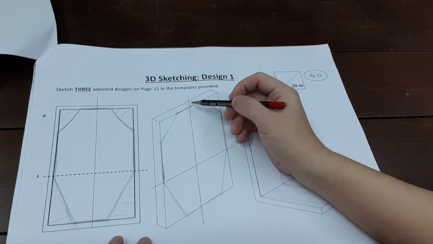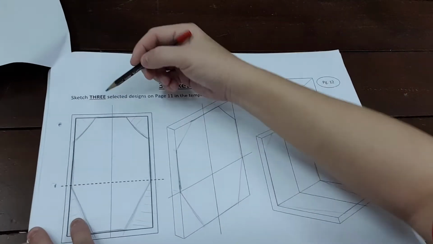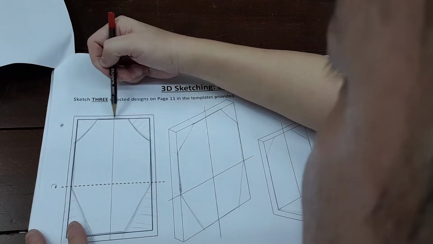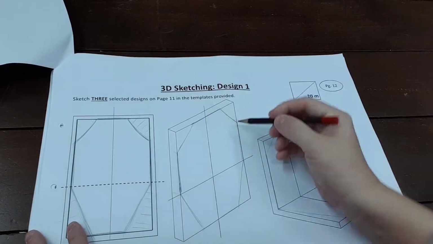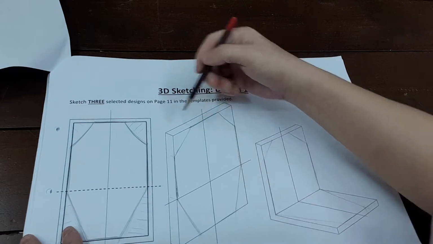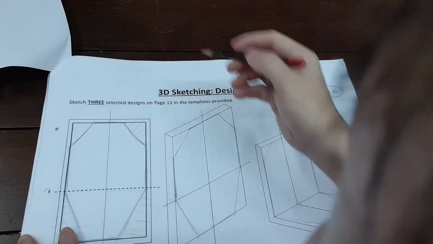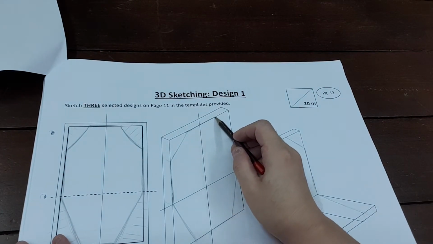So what you do is, you have to start somewhere, right? So obviously, we normally start from the top. So it's somewhere this big to this big here. So what you do is, now instead of sketching it on a horizontal line, it is on a slanted line.